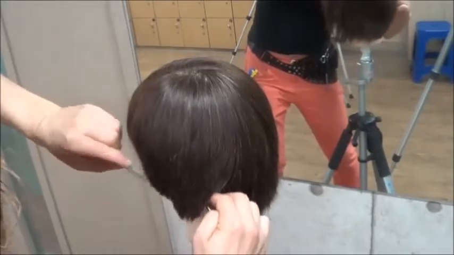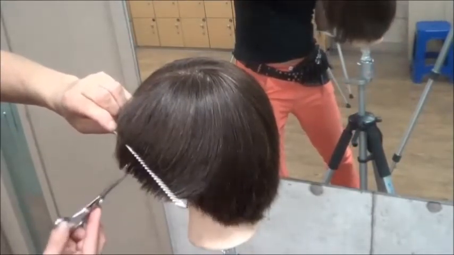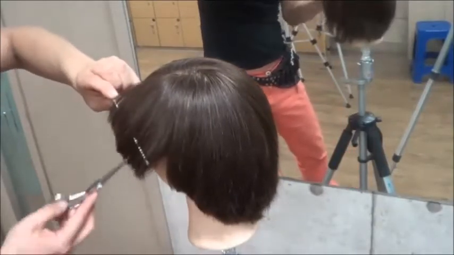And under just a few on the ends, to blend the cut line, remove the cut line.